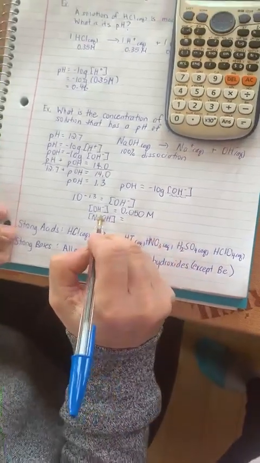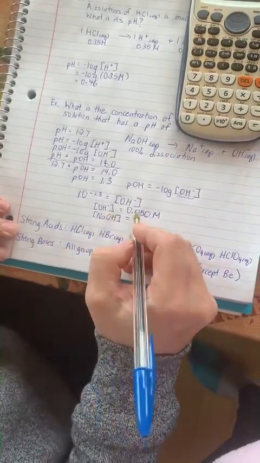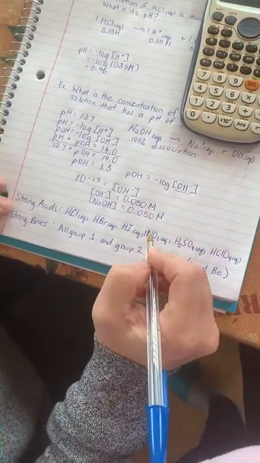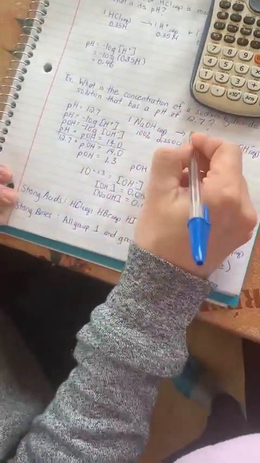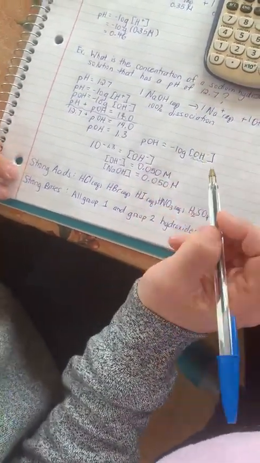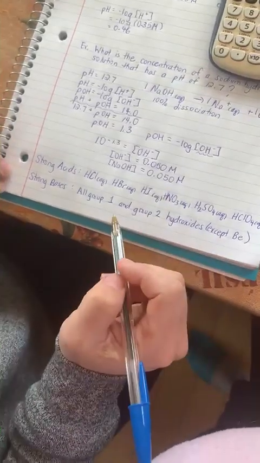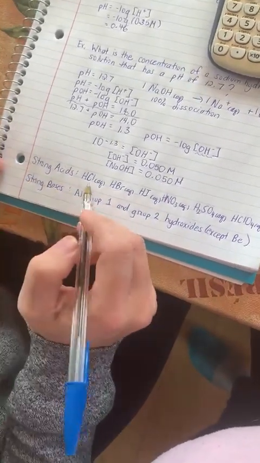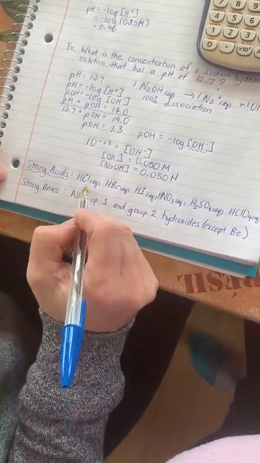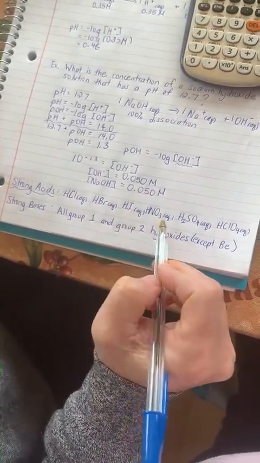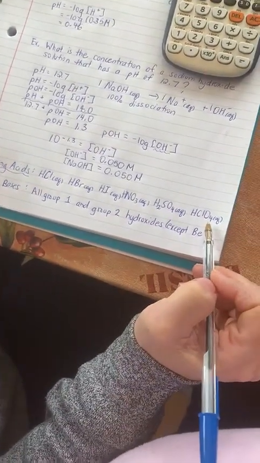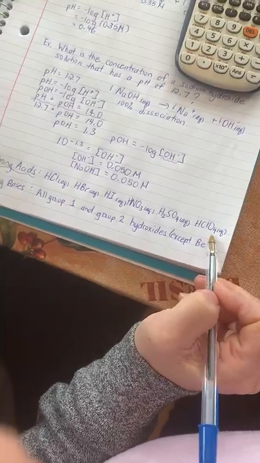Okay, so that's the concentration of my hydroxide ion. It is also the concentration of my sodium hydroxide, again, because they are in a 1:1:1 mole ratio and they have 100% dissociation. I know that they have 100% dissociation or ionization from my acids because these 6 strong acids, hydrochloric, hydrobromic, hydroiodic, nitric, sulfuric, and perchloric, they are the ones that are strong, which means 100% ionization.